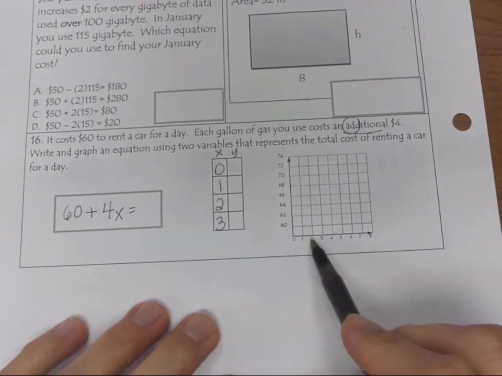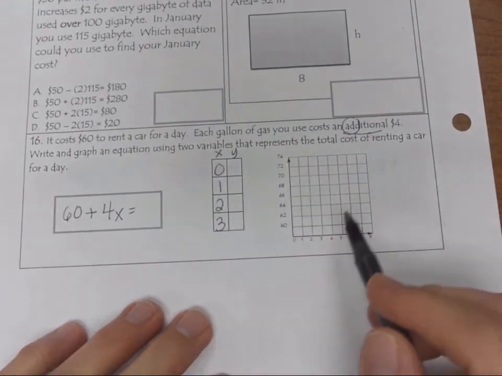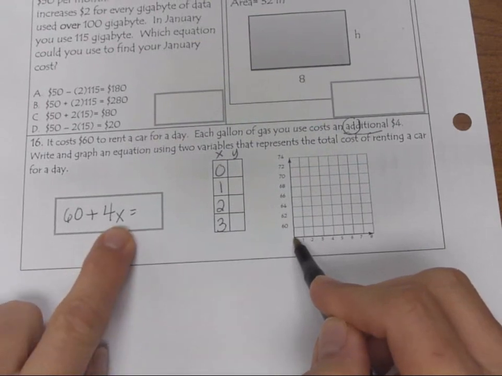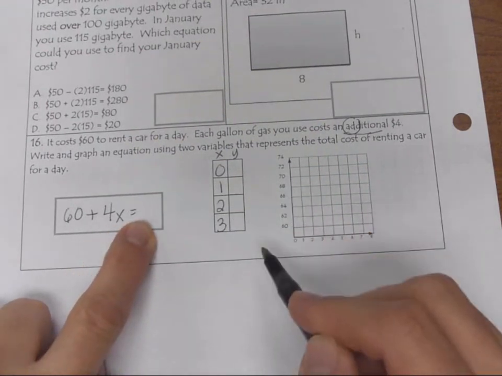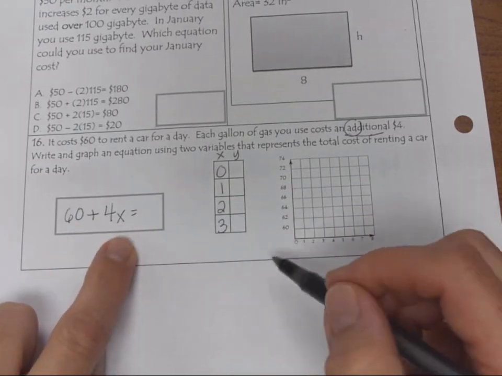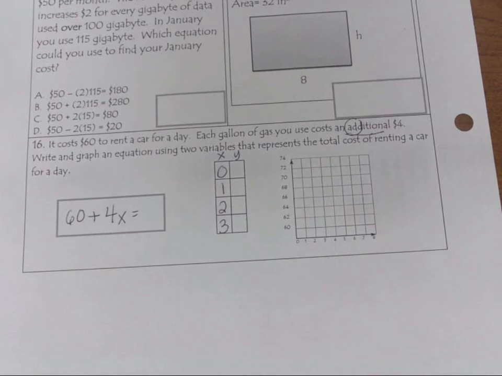Remember, the X's, when you go to graph here, are where you hop on the elevator. So the first one you hop on at 0, and when X is 0, what's the answer here? Put the dot wherever it goes. When X is 1, what's the answer? When X is 2, what's the answer? When X is 3, connect your dots and you are done.